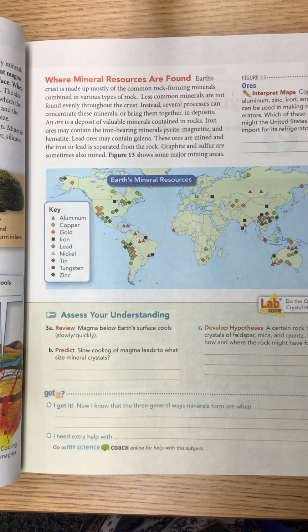Lead ores may contain galena. These ores are mined and the iron or lead is separated from the rock. Graphite and sulfur are sometimes also mined. Figure 13 shows major mining areas.